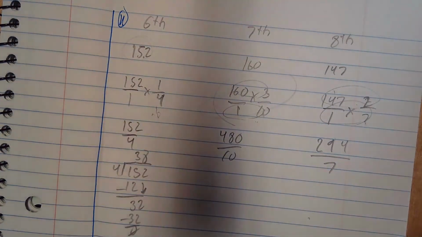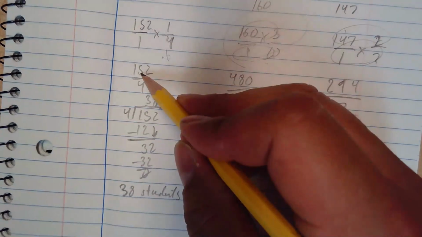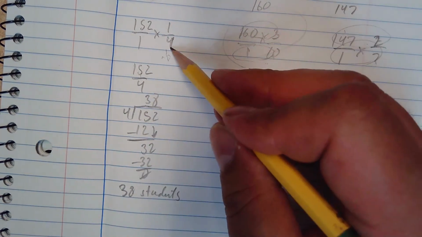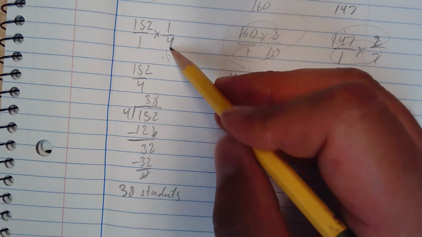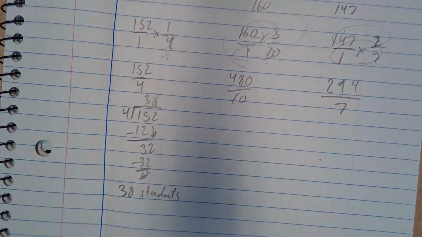38 students. So I know I went kind of fast, but out of 152 students, only 38 want to do STEM. That makes sense, 1 out of 4, right? You'd end up dividing this by 4. You break this up into 4 groups, that means each group has 38. Only want one of those groups, and that's why the answer is what it is. All right.